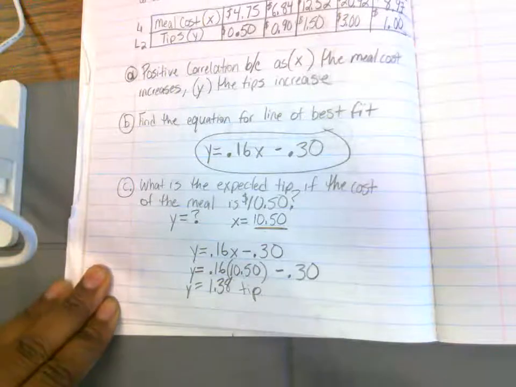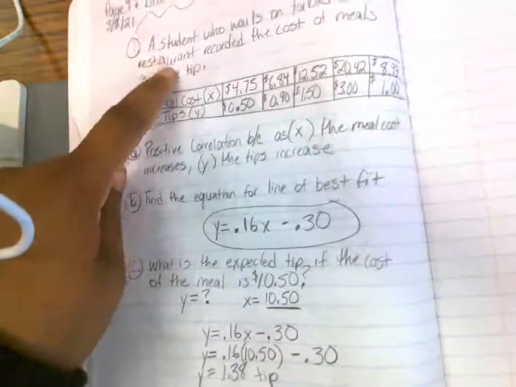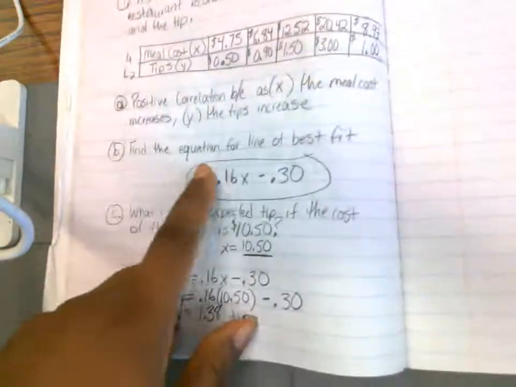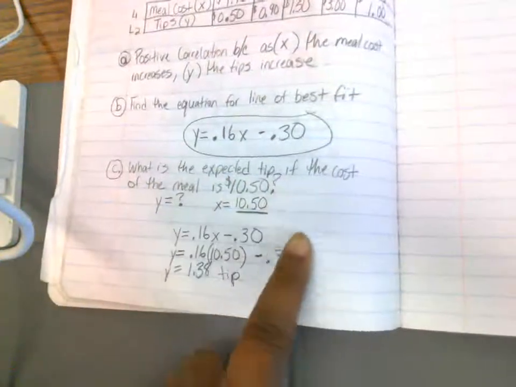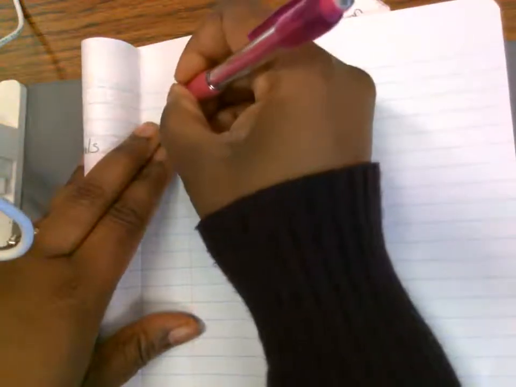All right, so let's look at example number 2. And we're going to do the same thing that we did in this example. We're going to find out what the correlation is. We're going to write the equation for the line of best fit. And we're going to make some type of prediction using the line of best fit. Okay? All right, so this is our second example.